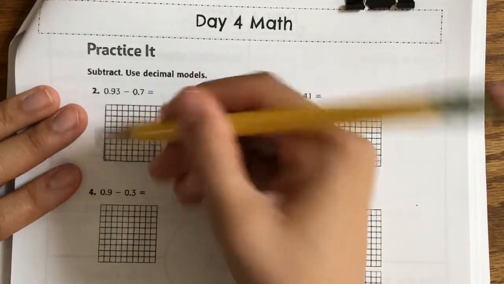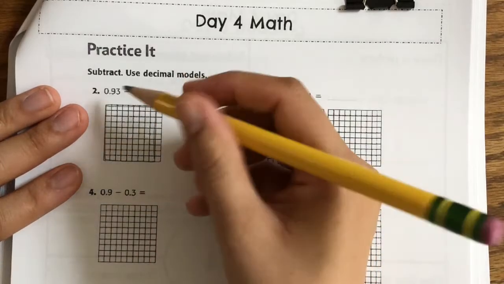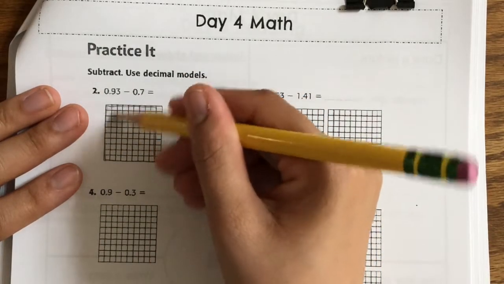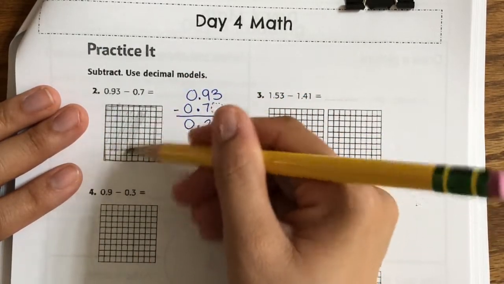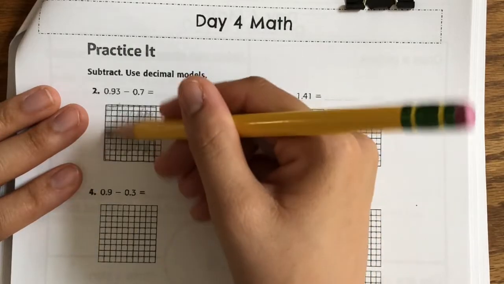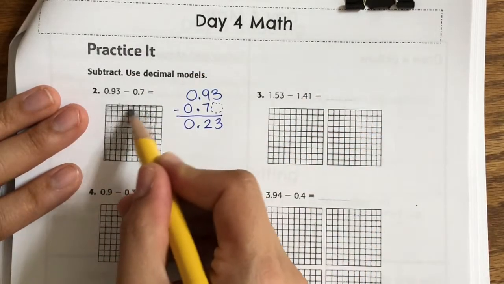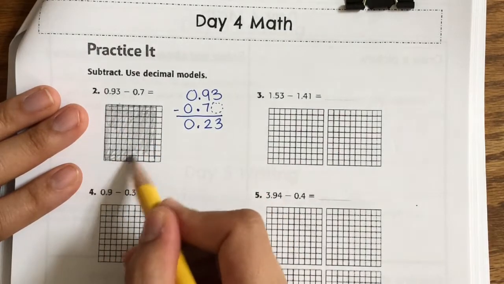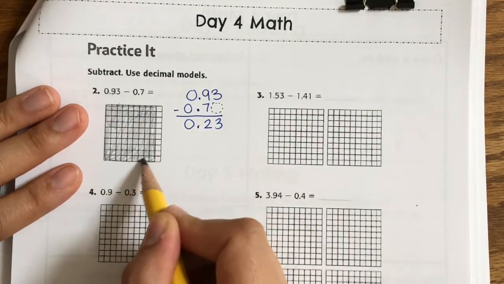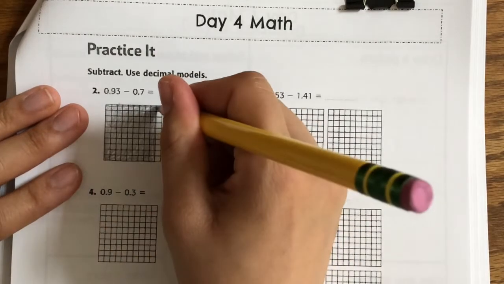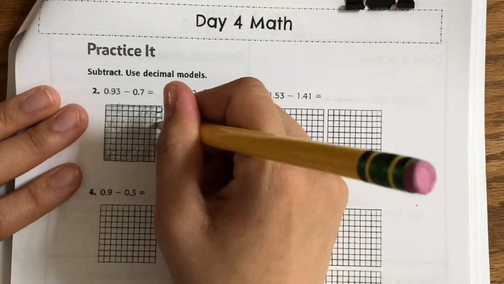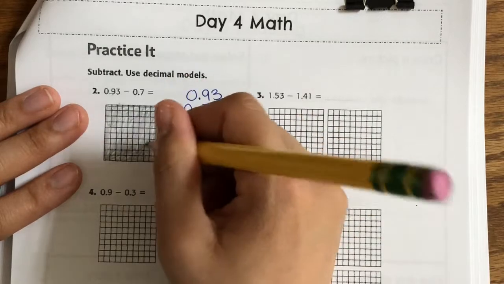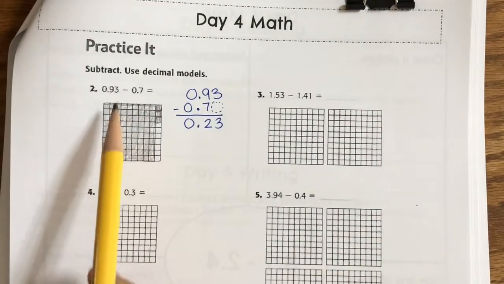I'm not gonna do it dark because I am gonna use the pencil to subtract, and you have to be able to see the difference. So I'm gonna shade it in light, which I recommend you do as well. And then for when you're subtracting, you're gonna have to just use your pencil to be darker. So here are my 9 tenths. And then I have 3 of these little ones that now need to be shaded. 1, 2, 3. Okay, perfect. This indicates 93 hundredths.